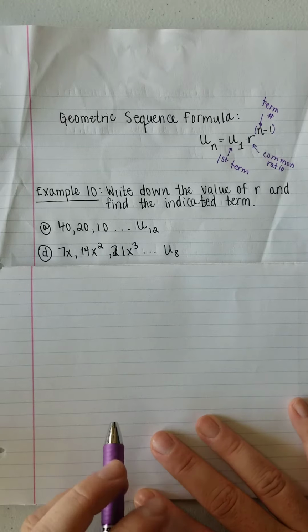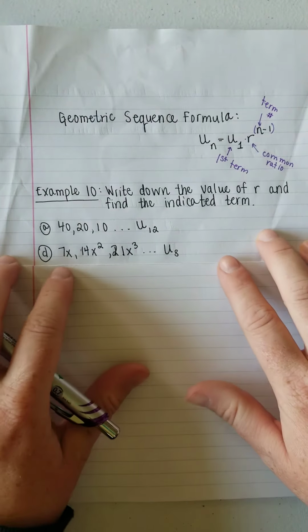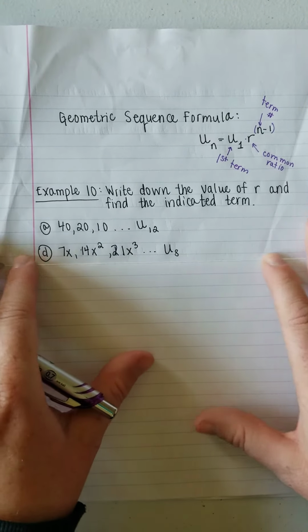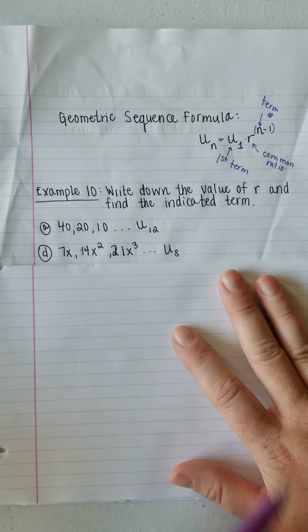We are on to example 10, part D. This is the same example, just part D now. And this one's going to be a little bit different. It has some x's in it and some exponents.